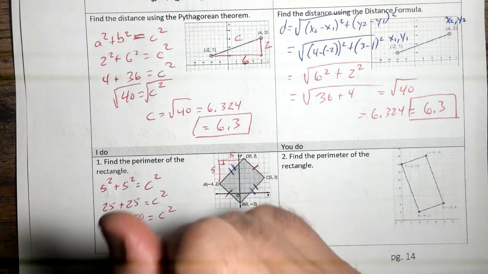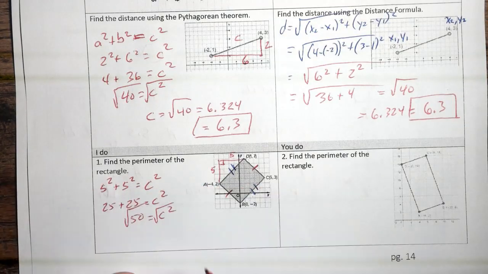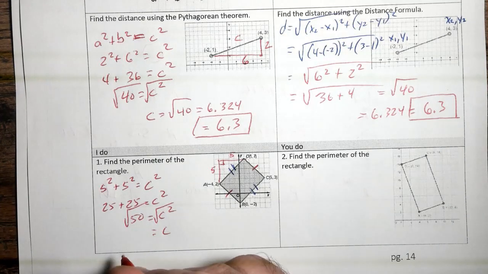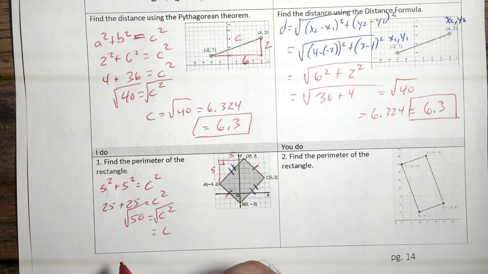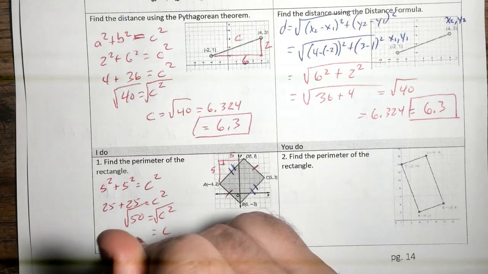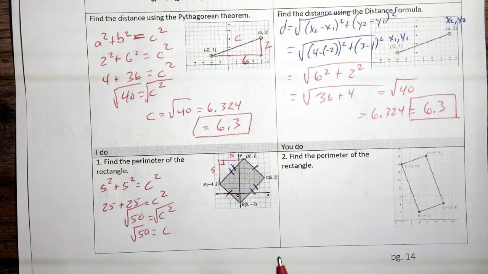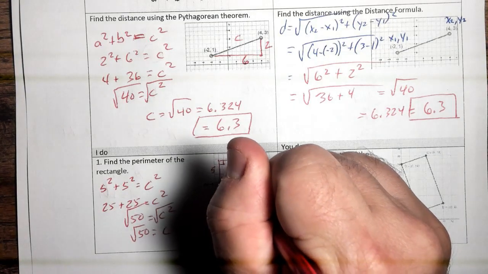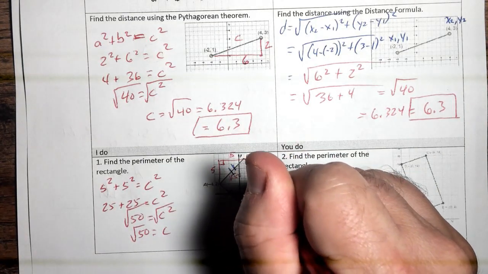Now we're going to take the square root of both sides. The square root of c squared is c. The square root of 50. Actually, for now we're going to leave it as the square root of 50. We will use the number shortly, so just sit tight. So this guy here is the square root of 50, so is that one.